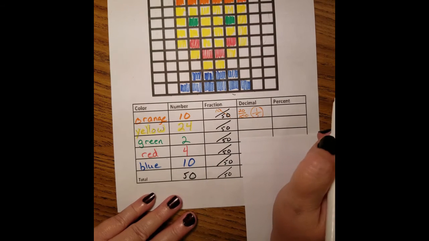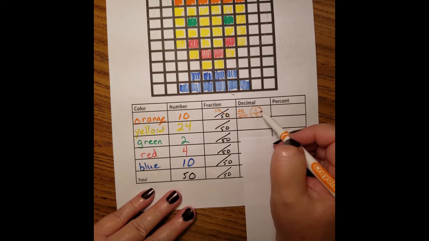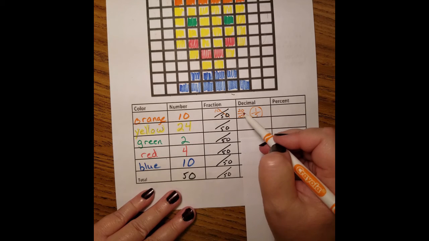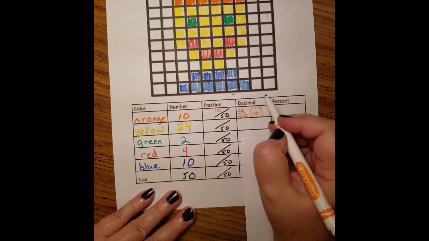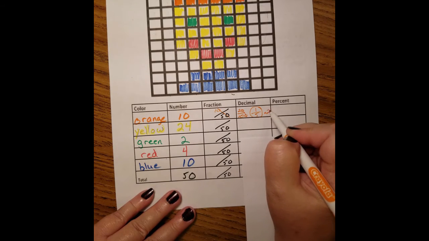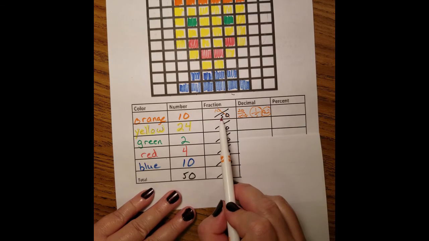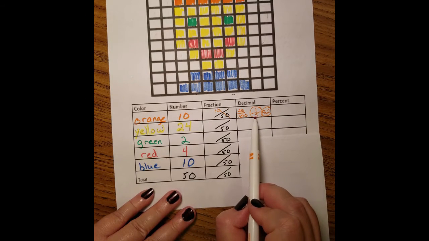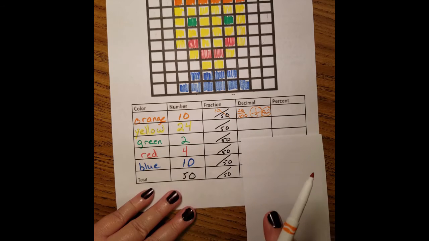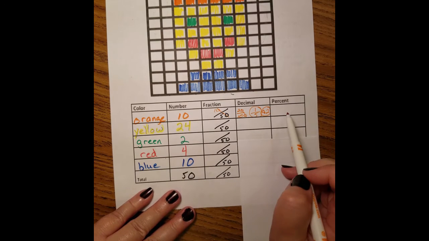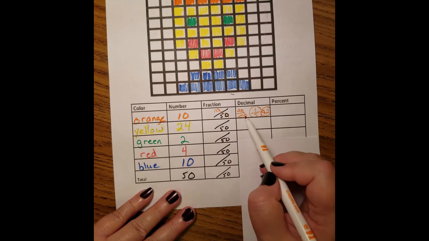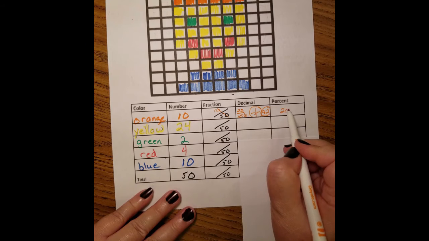So 1/5 is simplified. Depending on if you use that as your benchmark or you changed it to 20 over 100 and then 2/10, your decimal was going to be 0.2. It doesn't matter if you simplify and then use your benchmark to convert or convert straight over. On percent, we had 20 per 100, so that's 20%.